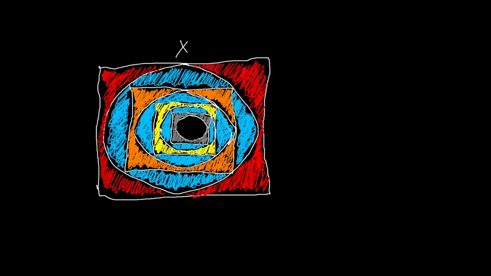Okay, and now I'm going to call this piece P1. I'm going to call this piece P2. So the red one is P1, the orange one is P2, the yellow one is P3, the gray one is P4, and so forth, like this.